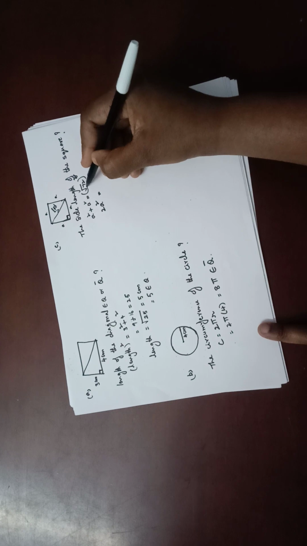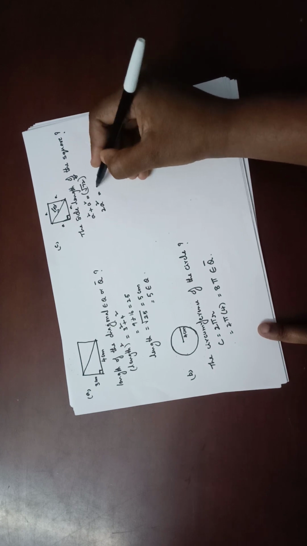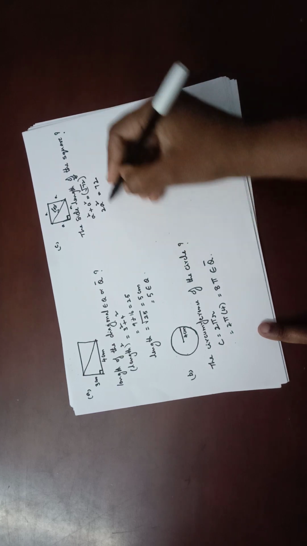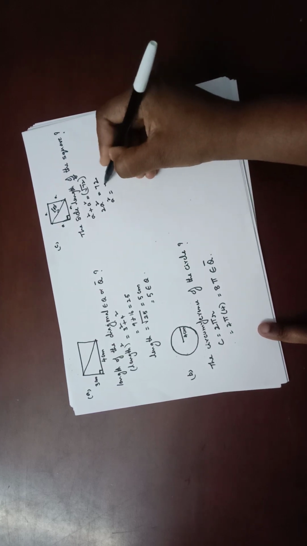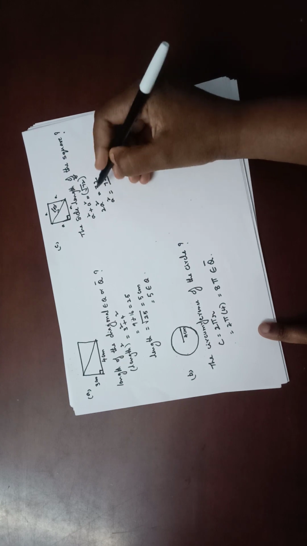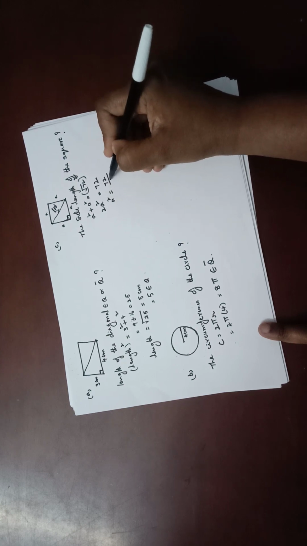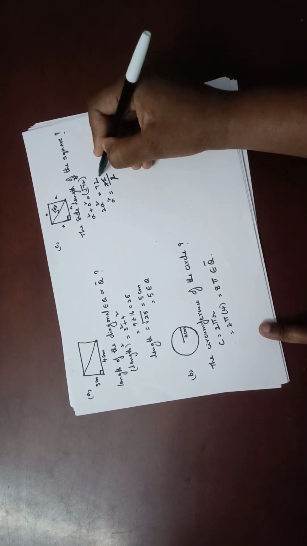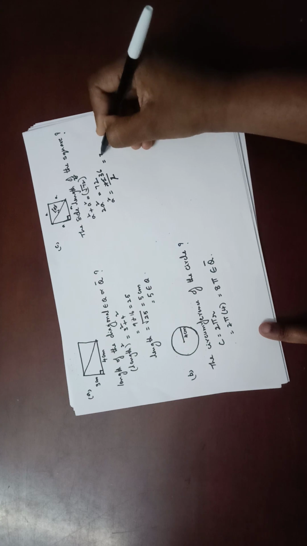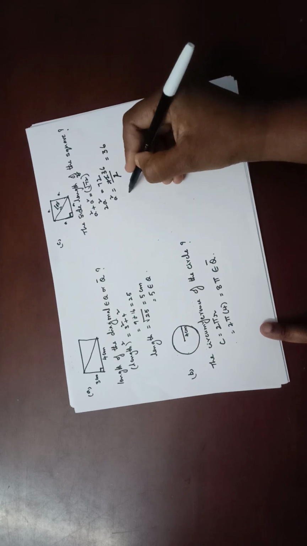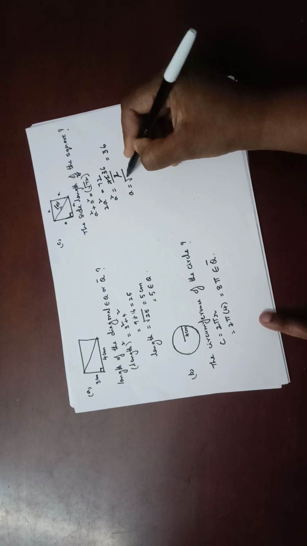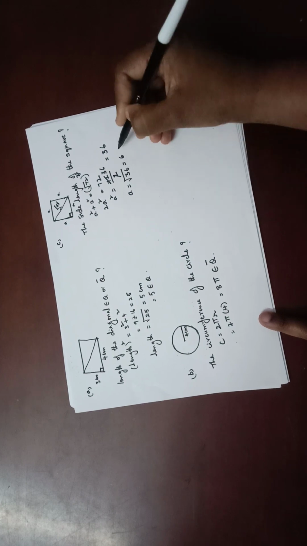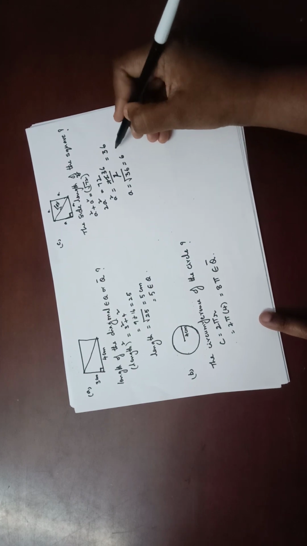Root 72 whole square, the square root and square get cancelled, so this is 72. Now 2a square equals 72. This 2 goes to the denominator on the other side, so if we cancel, this is 36. So a square is 36. Now a equals square root of 36, that is 6 units, whatever 6 centimeters or 6 units.